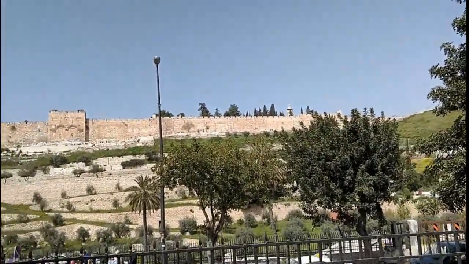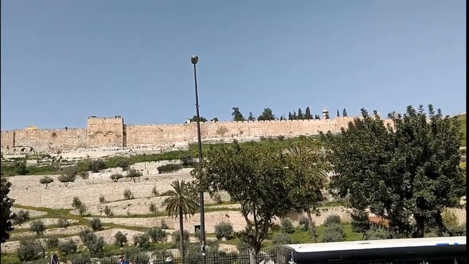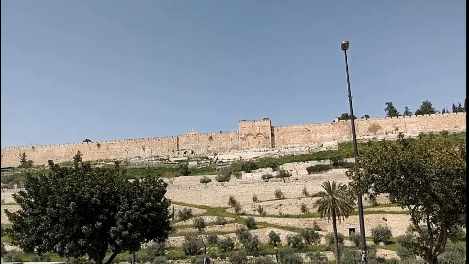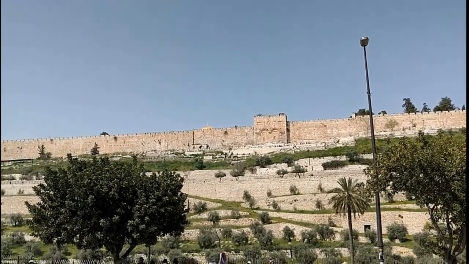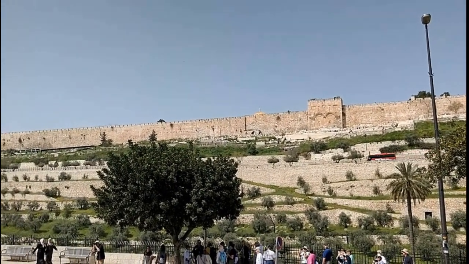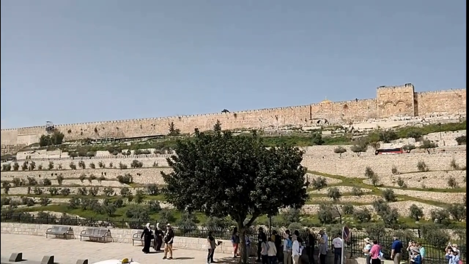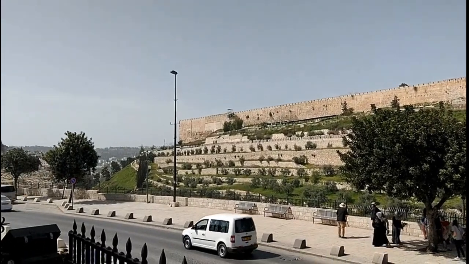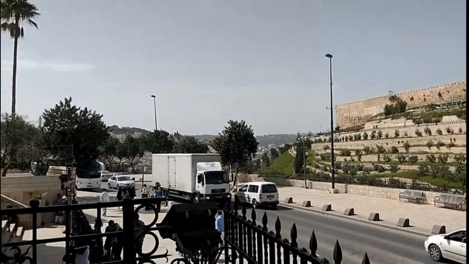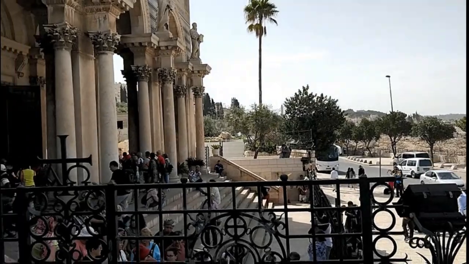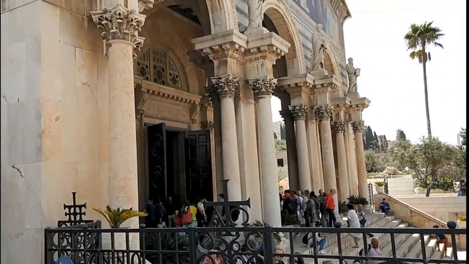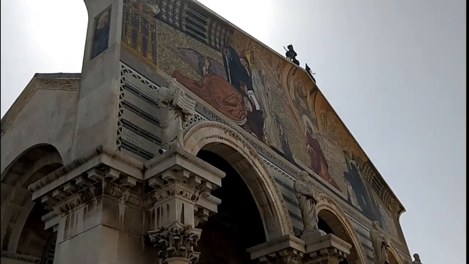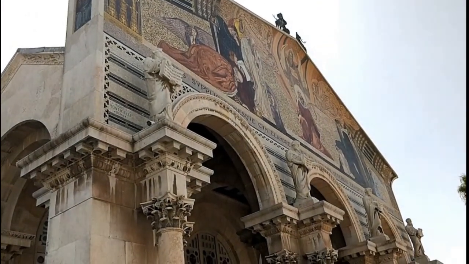There it is. That is the retaining wall. See the Dome of the Rock right there? That's roughly probably where the temple was. It was taller than the Dome of the Rock, so you could see the temple from the Garden of Gethsemane where Jesus was. Again, the Kidron Valley. We're going to turn and look at the church, which covers the rock to which Jesus presumably was pointing during his agony.